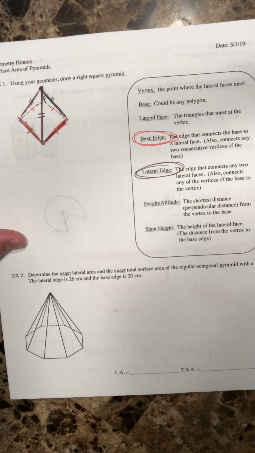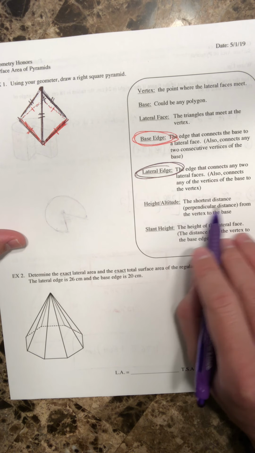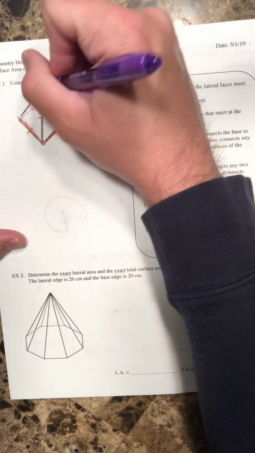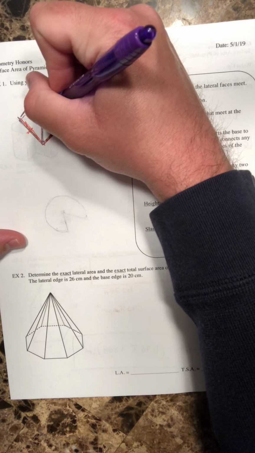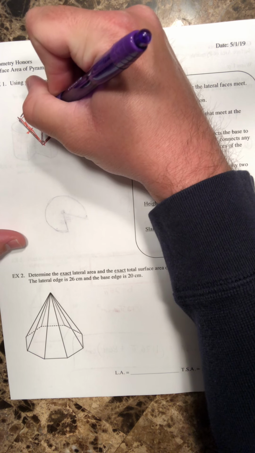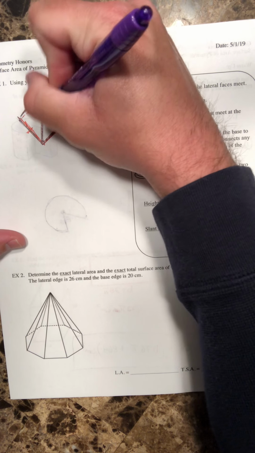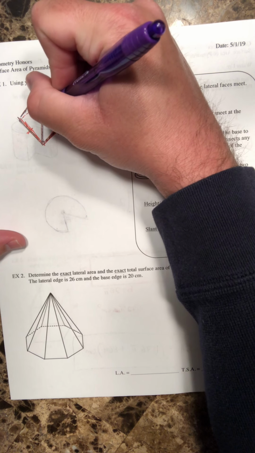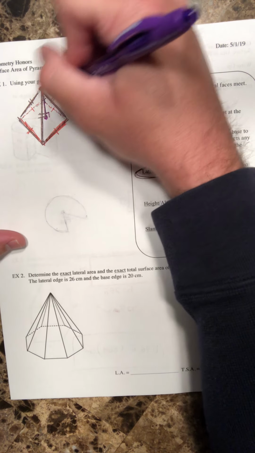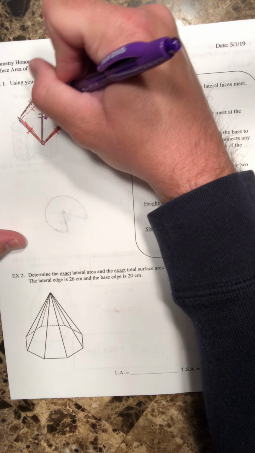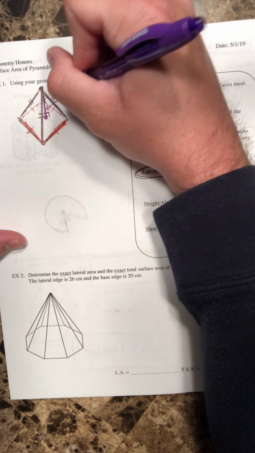Okay. The height is the altitude. It's the shortest distance, or the perpendicular distance, from the vertex to the base. In this particular example, let's call that the center of the square pyramid. The height would go from the vertex to the center of the base, and it would be a perpendicular distance, perpendicular to the base. So I'm going to put an arrow and identify our height.